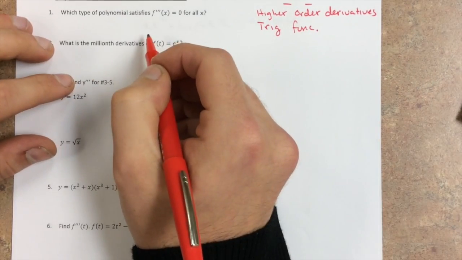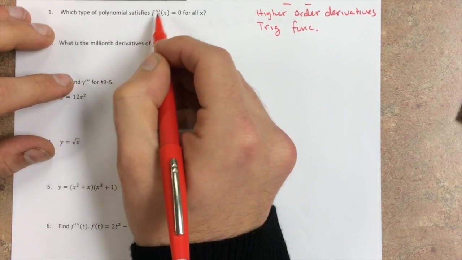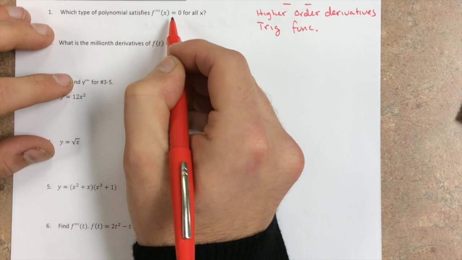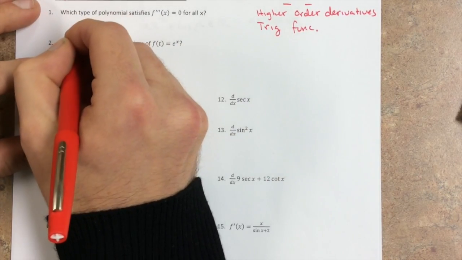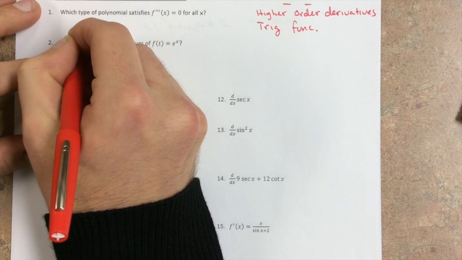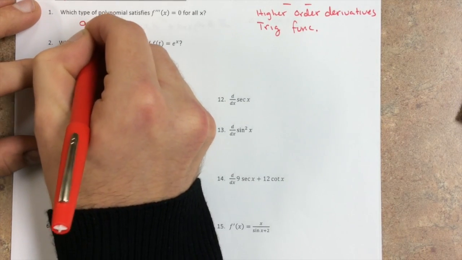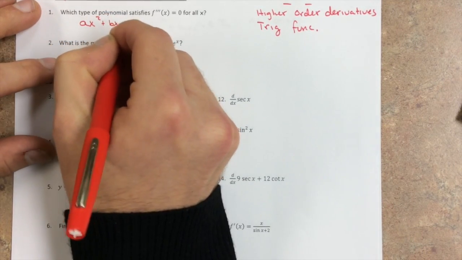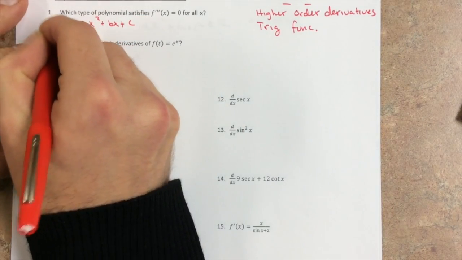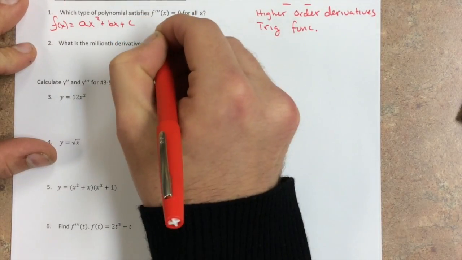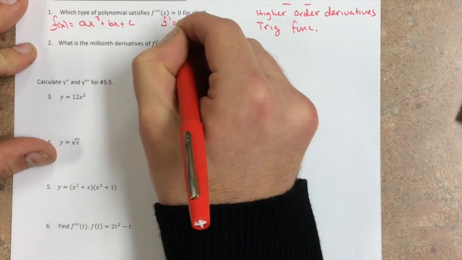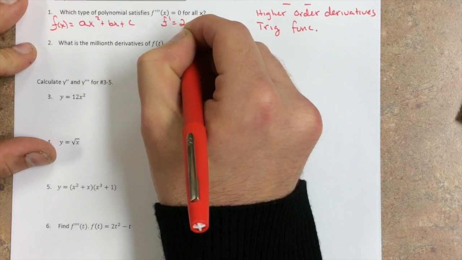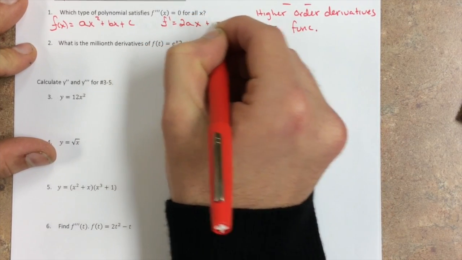So, as we talked about in class, which third derivative will always be equal to 0? Let's take our function, ax squared plus bx plus c. If we look at f prime, then we have 2ax plus b.